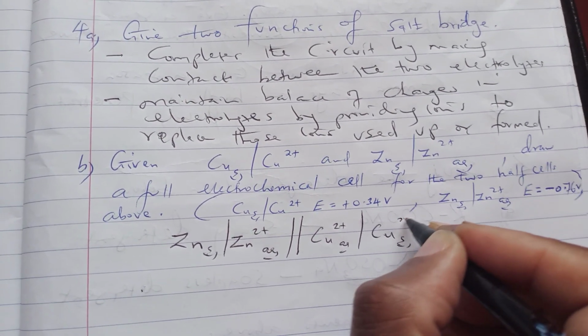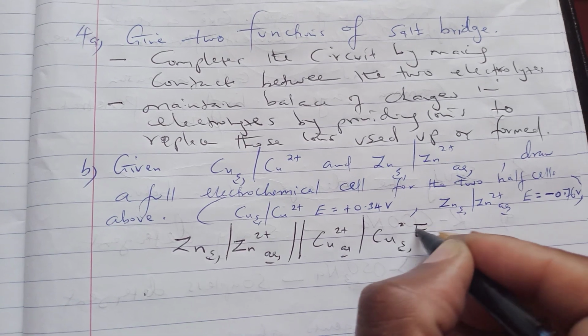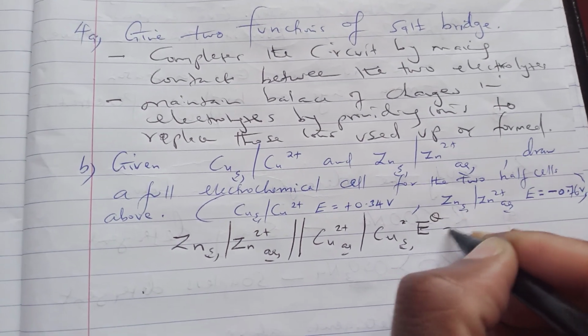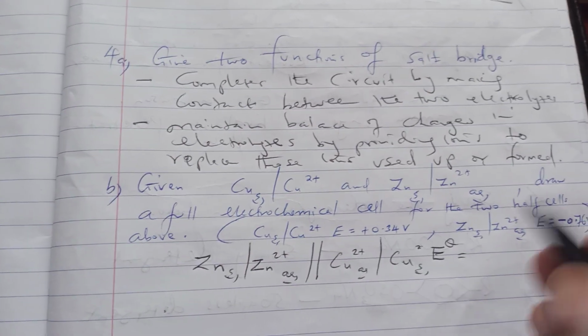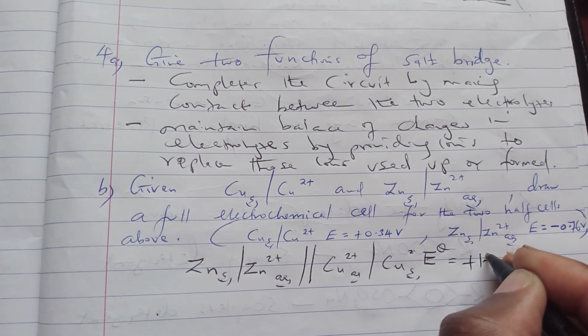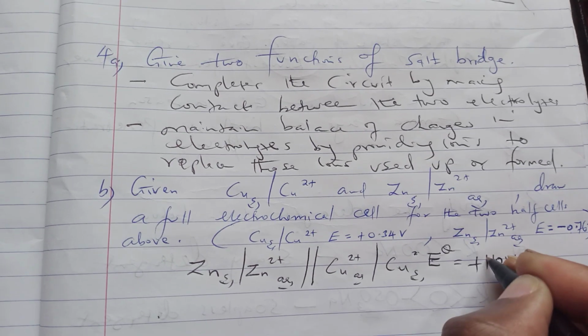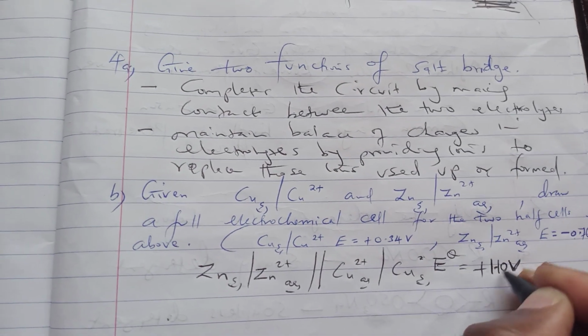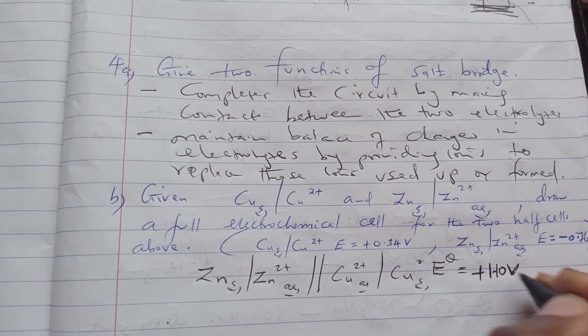And then the EMF, which is the E naught of the cell, you will see it is positive 1.10 volts.